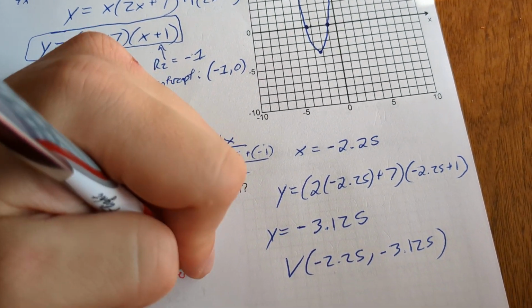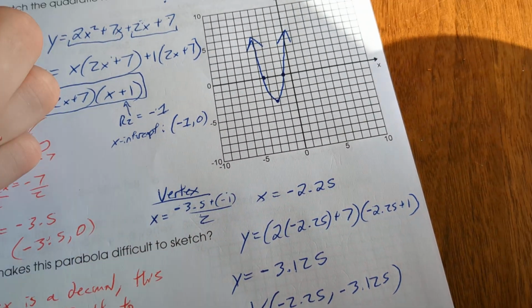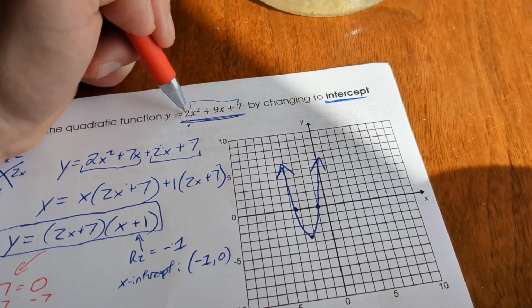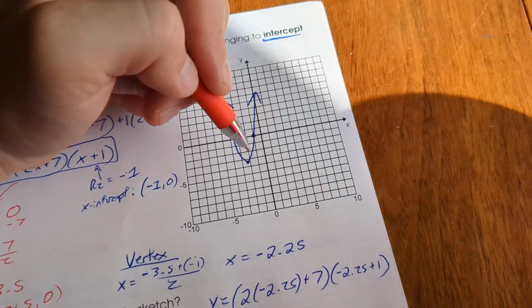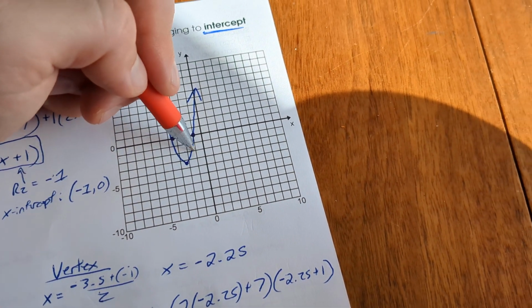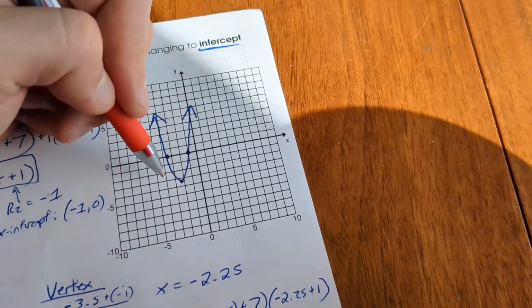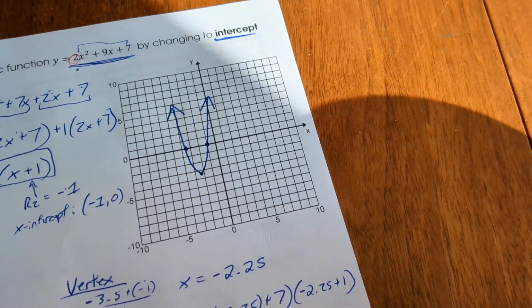Obviously it's not impossible. You guys can totally draw in a step pattern here. It should be no problem. It would be 2, 3, 5 because your a value is 2. But it would just be time consuming to get it accurate, and you're going to be fairly accurate if you just have your x-intercepts in the right place and you draw from your vertex.